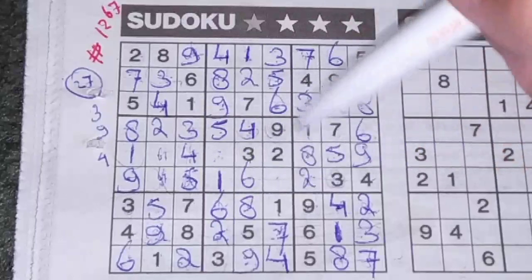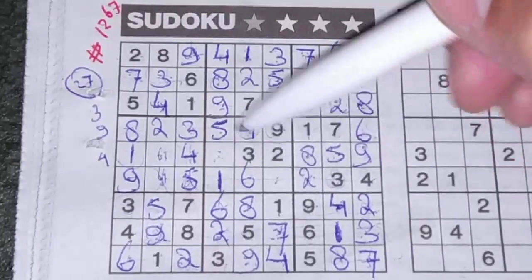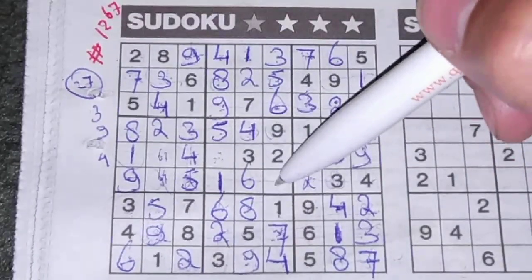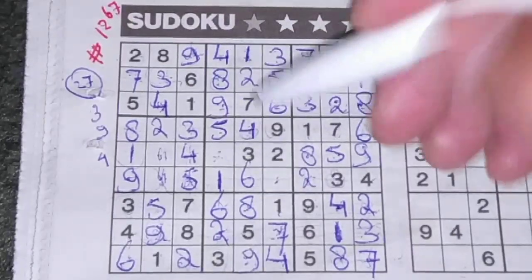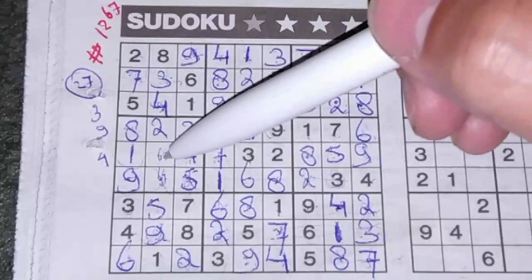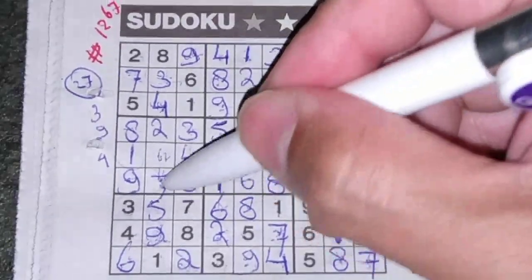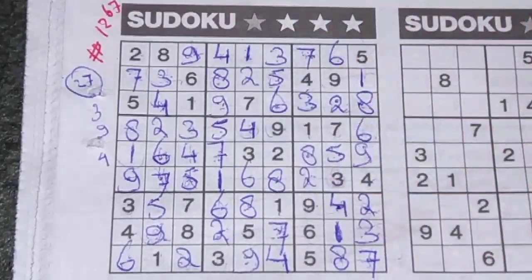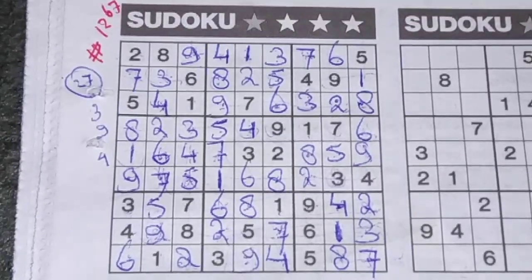2 boxes left in this big square for the numbers 8 and 7. We have an 8 here, no 8 there. 8 should be here, and a 7 goes there. Now I have a 7 here, so this cannot be a 7. This should be the 7, and this should be the 6. Finish in 16 minutes. Alright, great Sudoku.